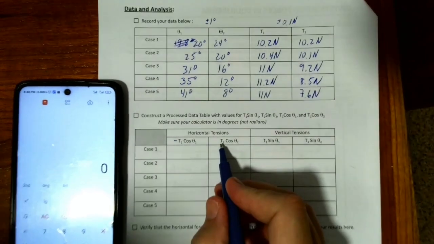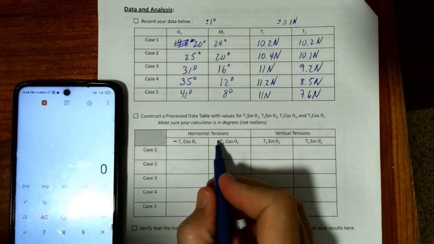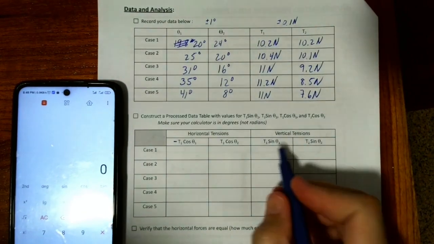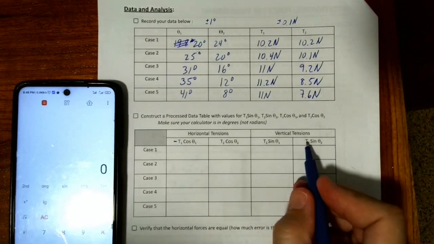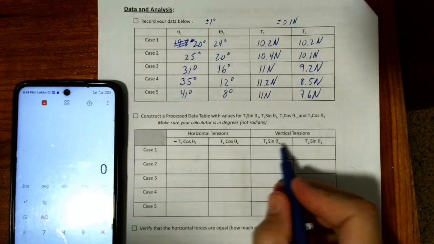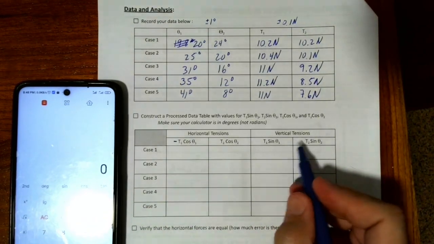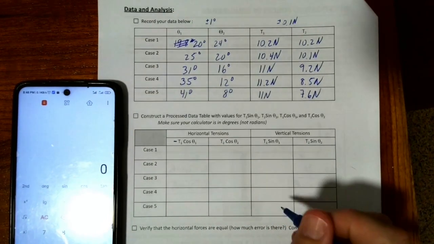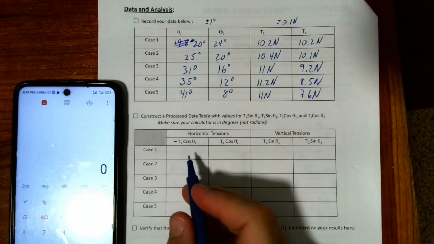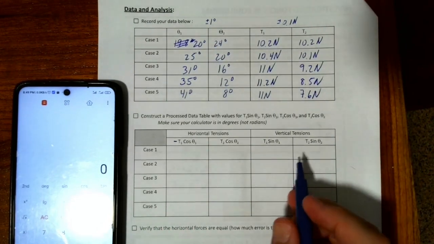And then I've got the horizontal tension of the second one, going to the right. And then I've got the vertical tensions, both going upwards, so I've left those both positive. Remember, those are the two going upwards that are going to hopefully balance the force of gravity on our mass.